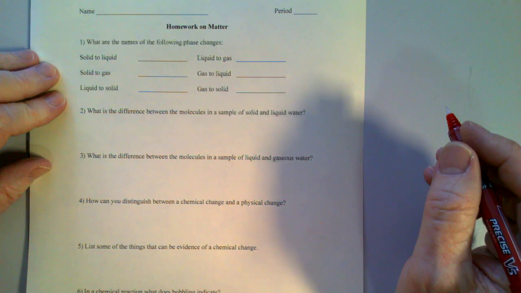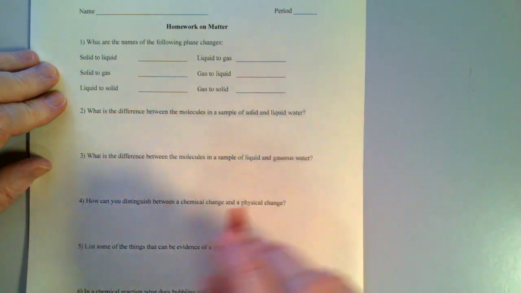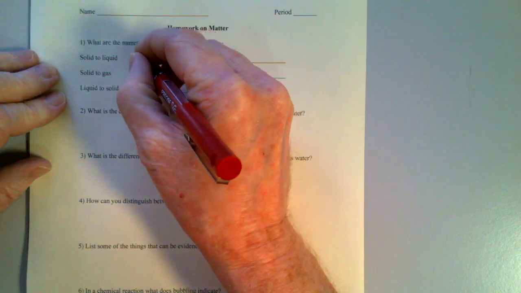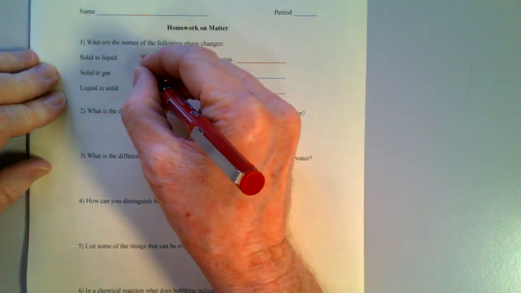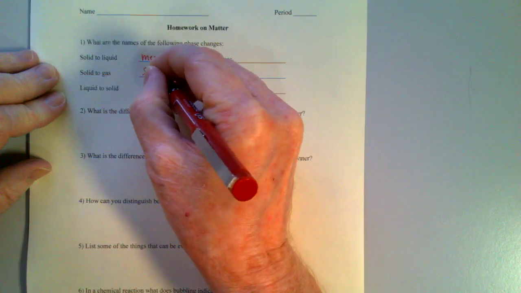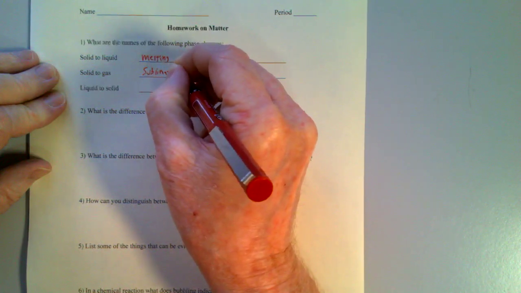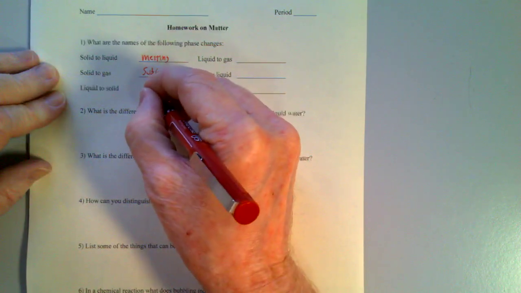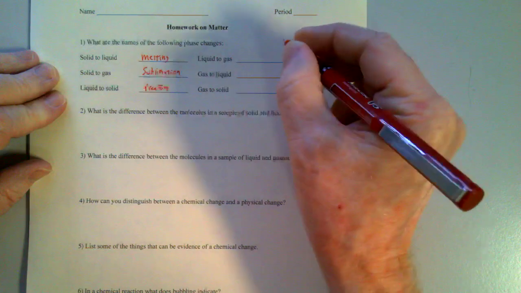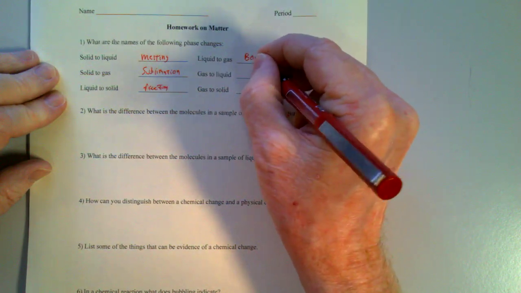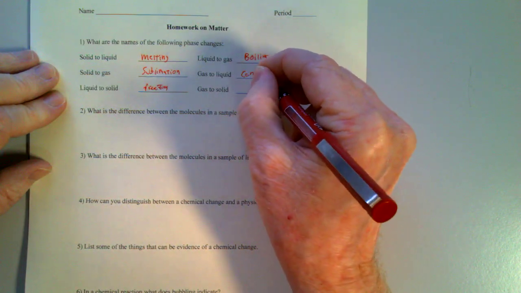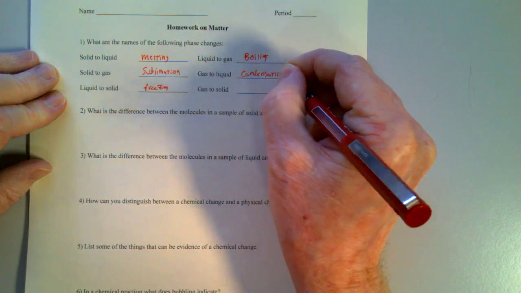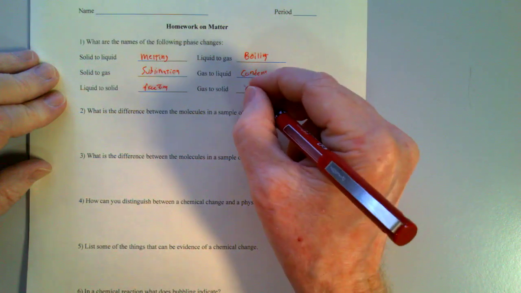Question 1 starts off with us naming the different phase changes. A solid going to a liquid is called melting. A solid going to a gas, bypassing the liquid phase, is called sublimation. Liquid to solid is called freezing. Liquid to gas is called boiling. Gas to liquid is called condensation. And a gas going to a solid is deposition.